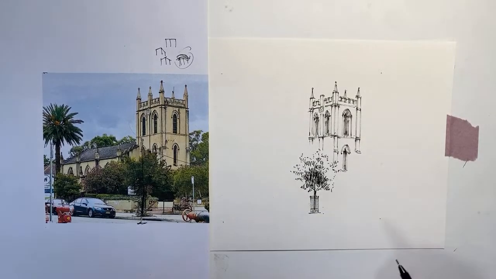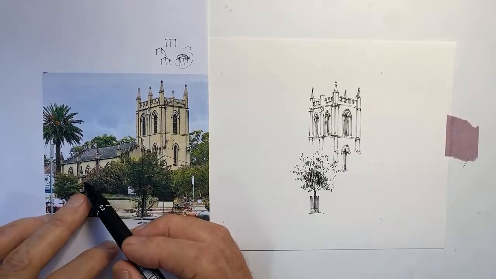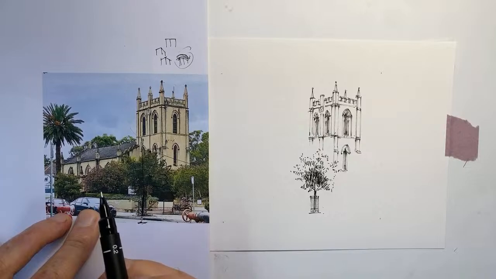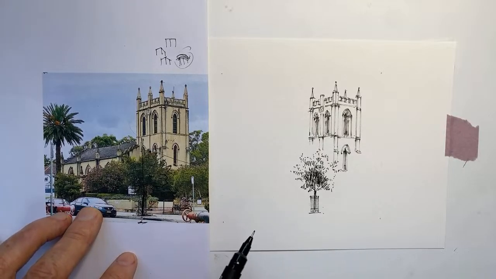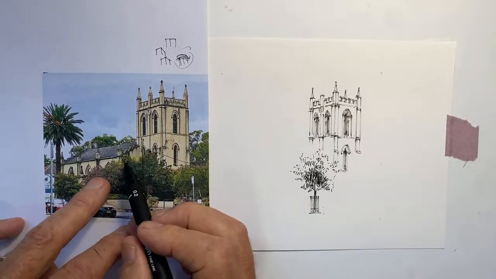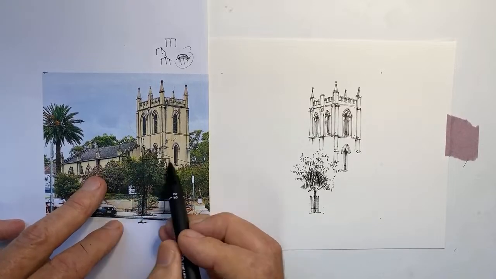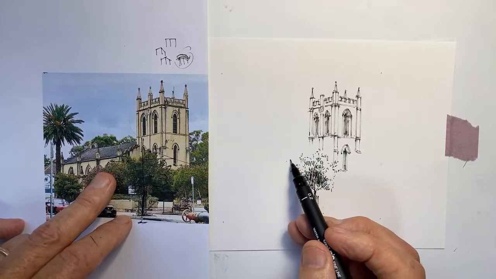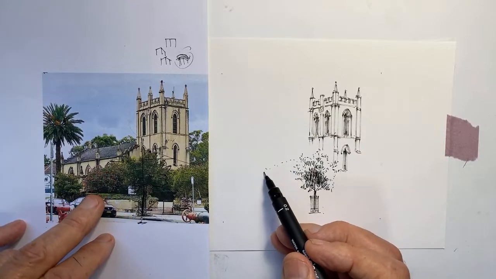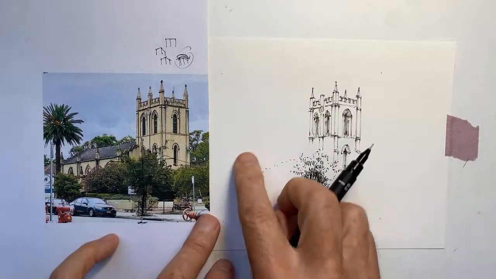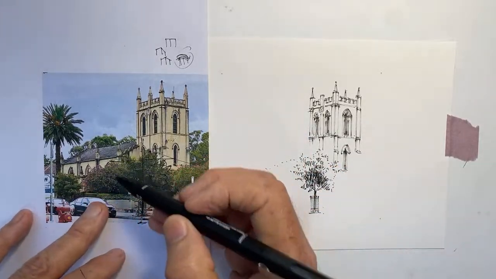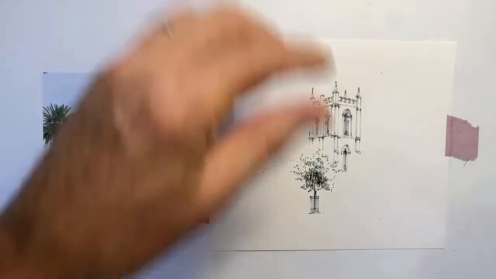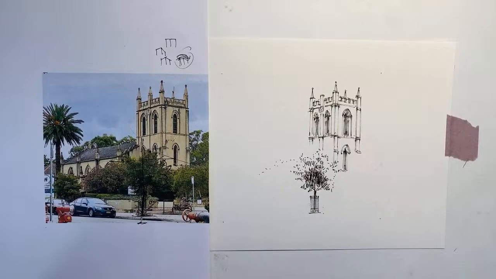All right, so having done that, now we have some more foliage behind. So I might actually, by going off this, just establish some line there. I might now continue the building out so I get a sense of what's happening.